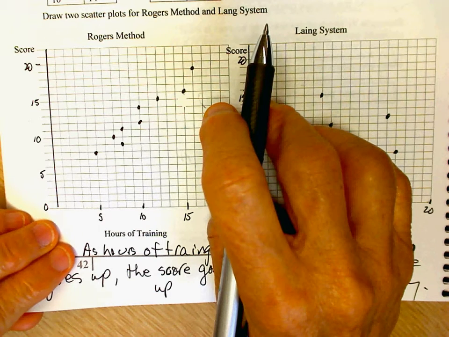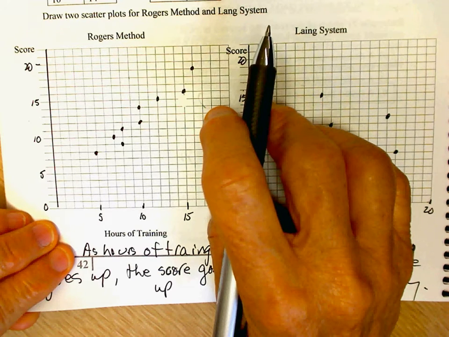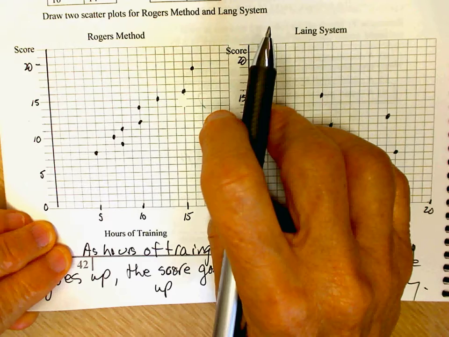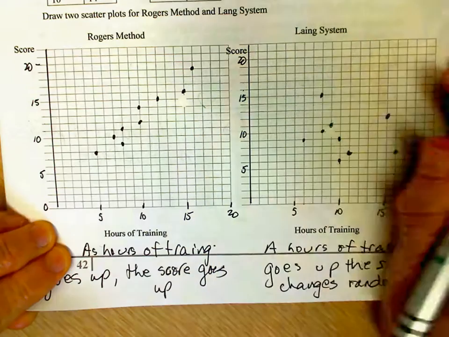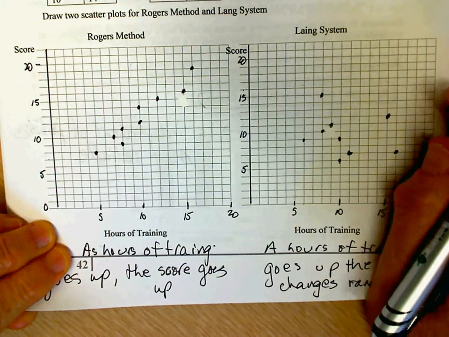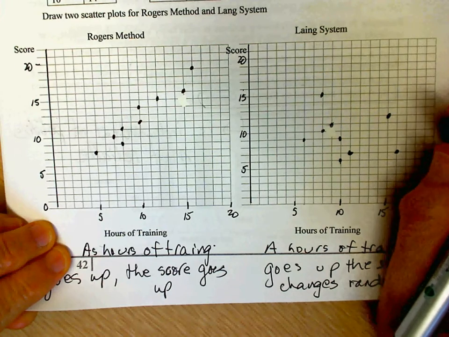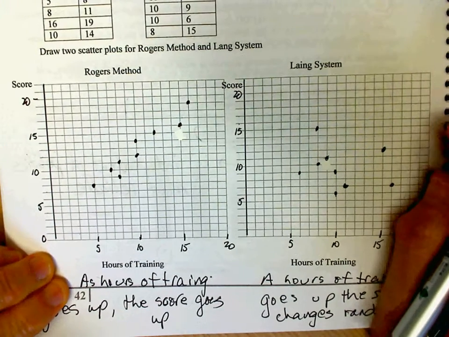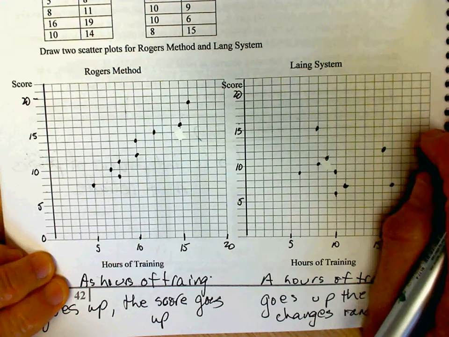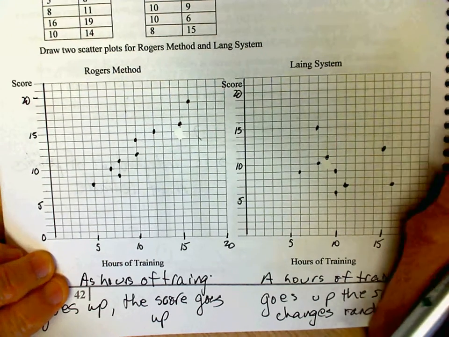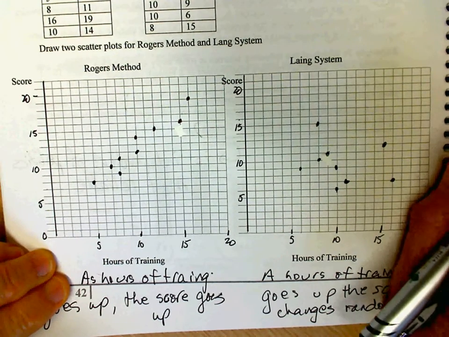Because what this data is giving us only tells us the amount of hours put in and the score that the dog got after those hours. If you were to compare the two of them, you would just be told that the Lang system is worse than the Rogers method. And you're not actually saying that the dog can perform better because it learned more, or understood the material more, etc. Okay.